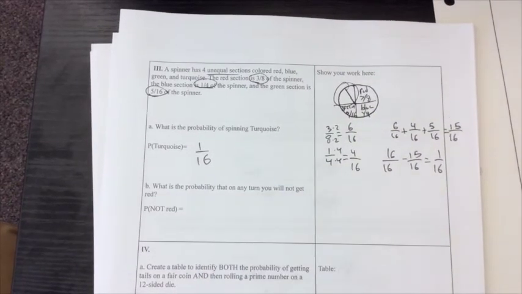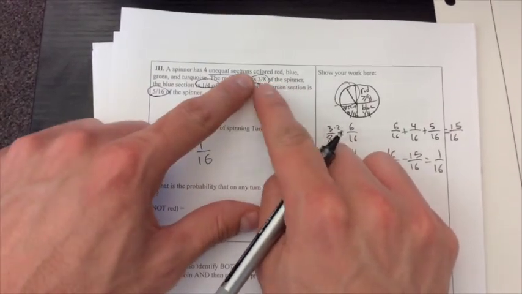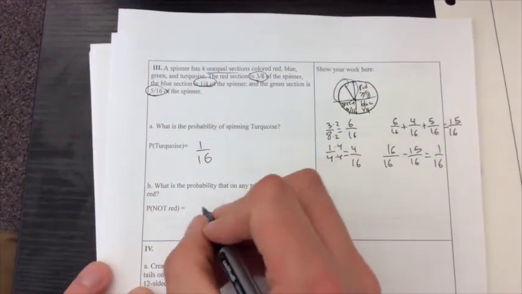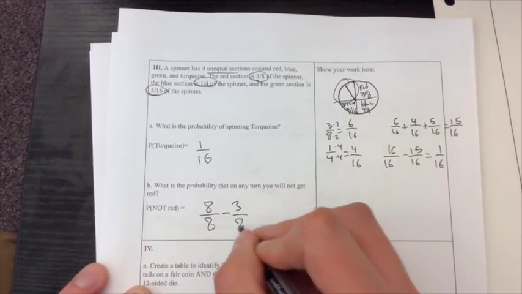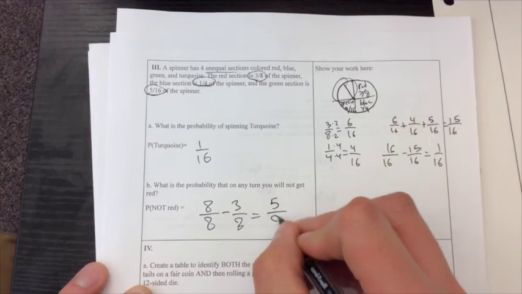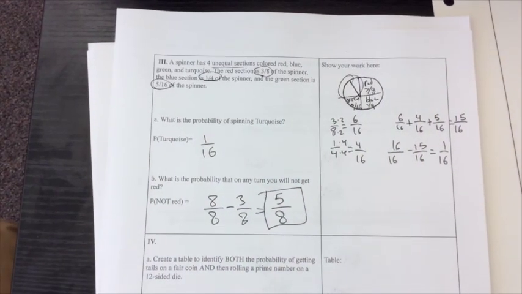And then the next one, what is the probability that on any turn you will not get red? That is called the complement of red. So if the probability of red is 3/8, not getting red is everything else to get to 1. So again, I'm going to start with 8 over 8. That's 1. I'm going to subtract the 3/8, and I can see that 5/8 is the probability of not getting red. On we go to standard 4.